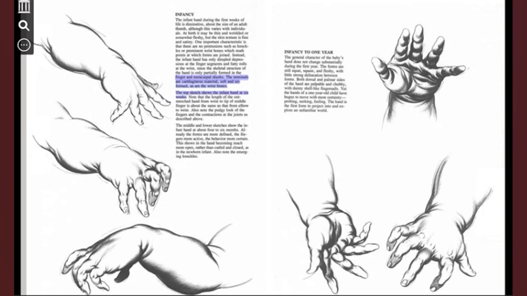The top sketch shows the infant hand at 6 weeks. Note that the length of the outstretched hand from wrist to tip of middle finger is about the same as that from elbow to wrist. Also note the pudgy look of the fingers and the contractions at the joints as described above. The middle and lower sketches show the infant hand at about 4 to 6 months. Already the forms are more defined, the fingers more active, the behavior more certain. This shows in the hand becoming much more open, rather than curled and closed, as in the newborn infant. Also note the emerging knuckles.